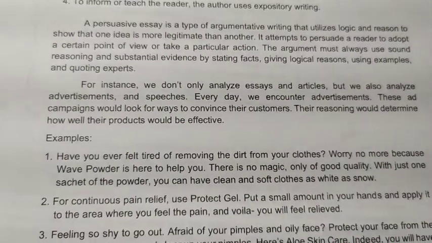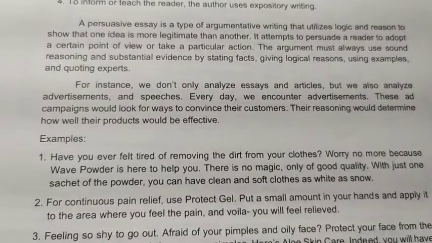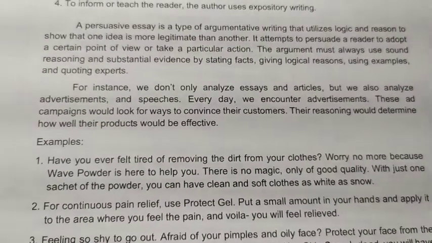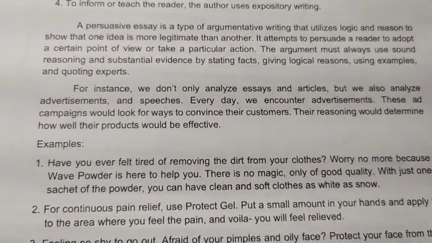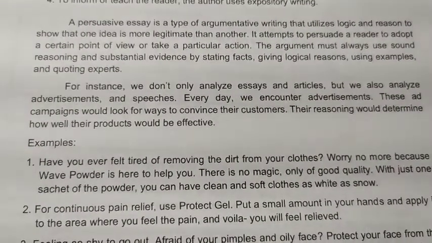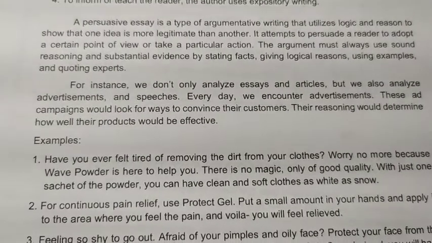So for example, have you ever felt tired of removing the dirt from your clothes? Worry no more, because wave powder is here to help you. There is no magic, only of good quality. With just one sachet of the powder, you can have clean and soft clothes, as white as snow.